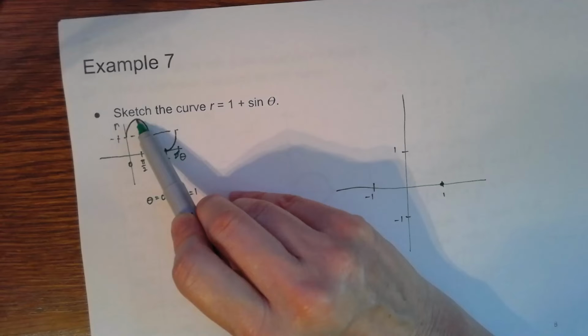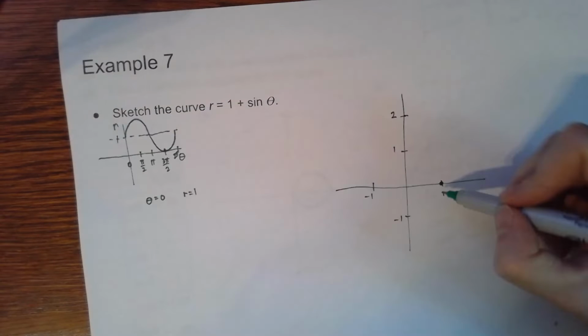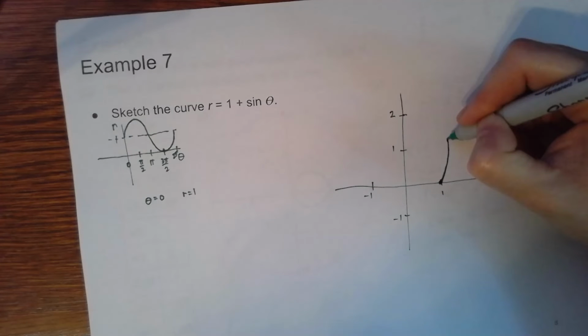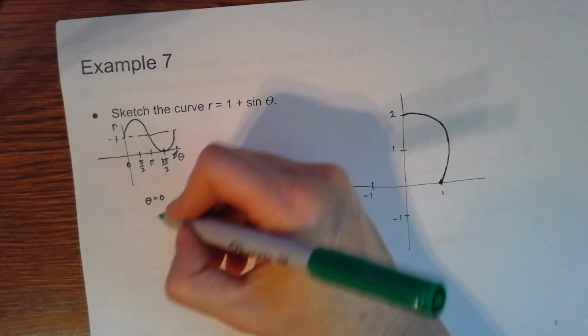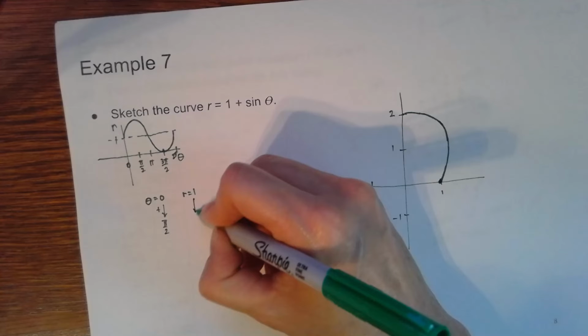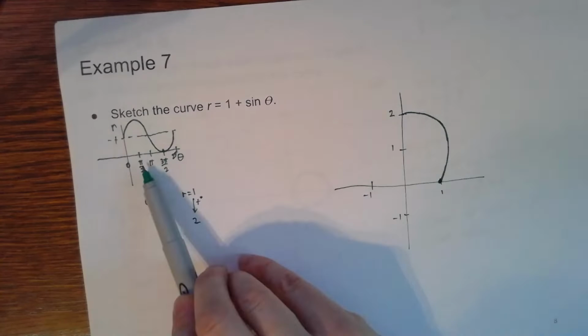So at pi over 2, it's going to be up here at 2. It was 1, and as the angle gets bigger and farther along, r grows until it gets to 2. So as theta increases from 0 to pi over 2, r increases from 1 to 2. So we're right here.